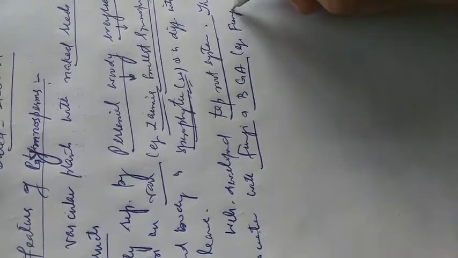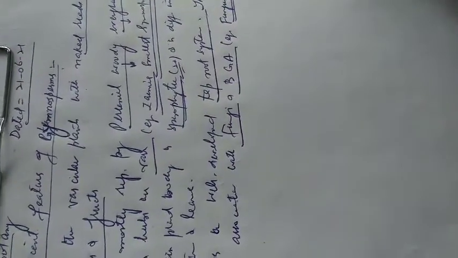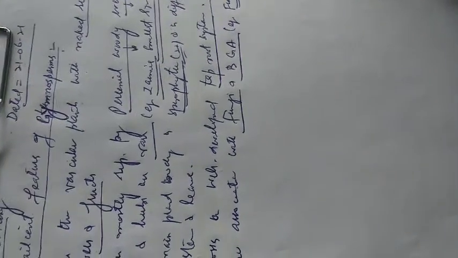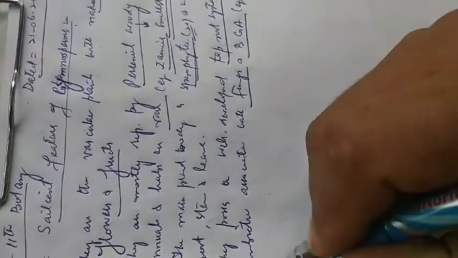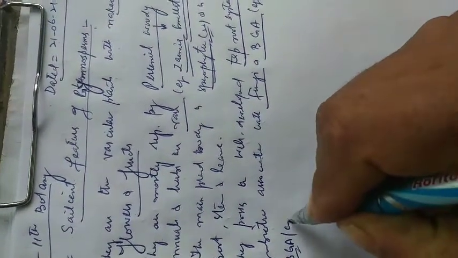For example, some fungi form symbiotic association with the roots of Pinus. This relationship between fungus and the roots of Pinus is known as mycorrhiza.